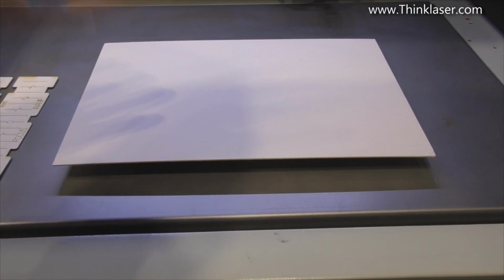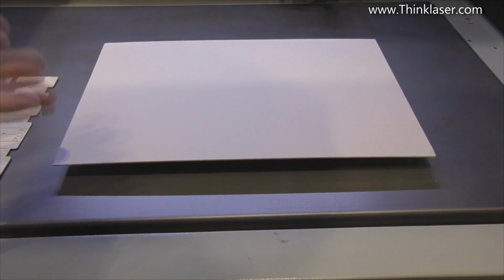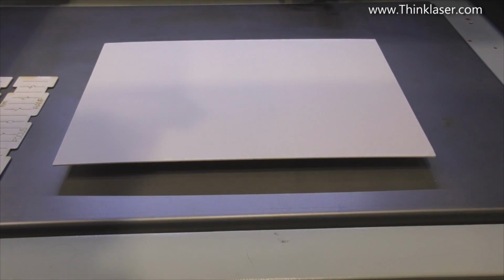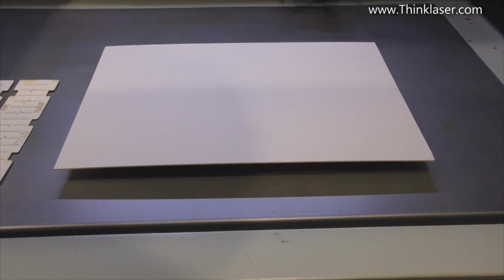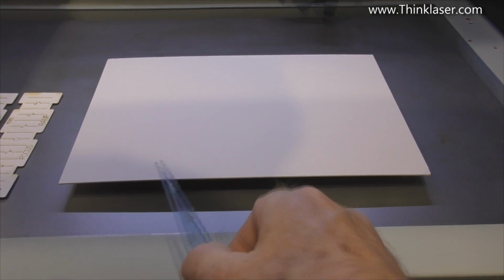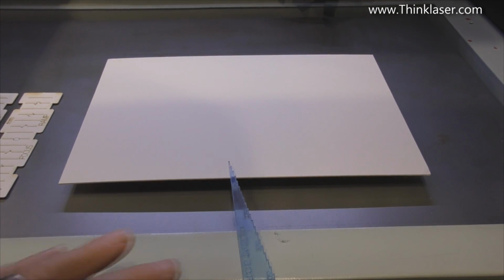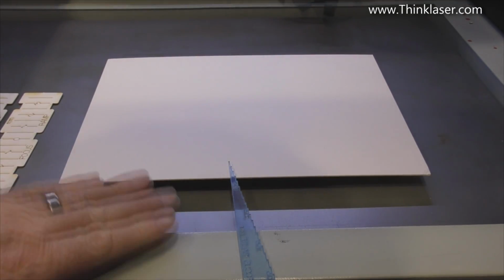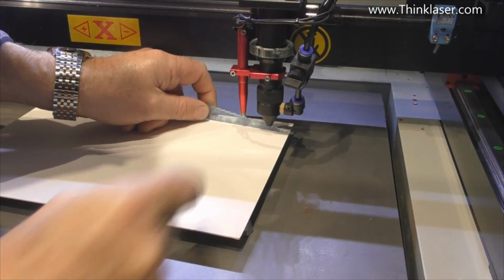Because the smoke comes up and we don't want to blow it back down again. We want to push it away as quickly as possible. And the way that we're going to achieve that is by going into the Z mode and dropping the table down so that the table sits approximately level with this surface here. There we go, head's dropped on nicely.